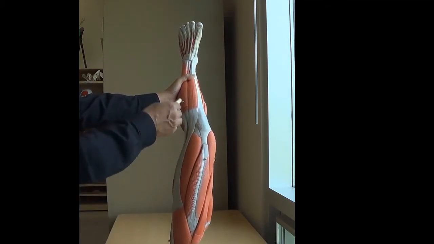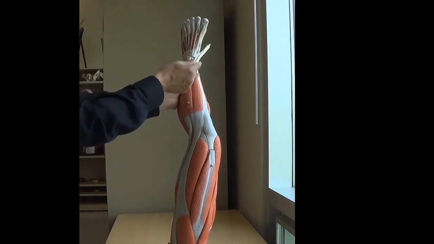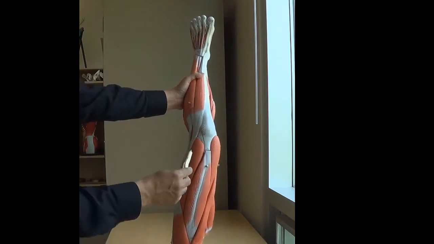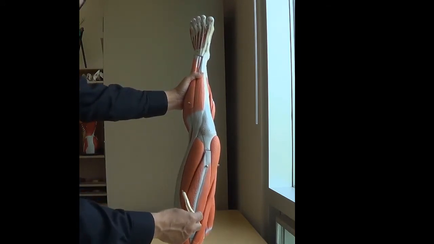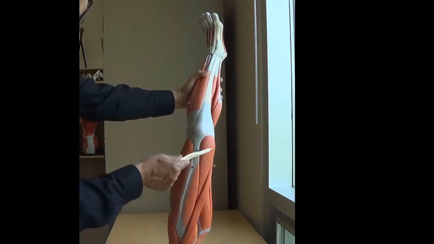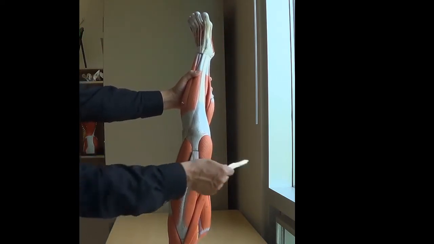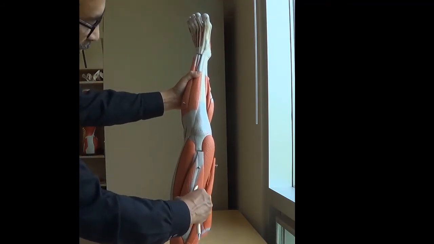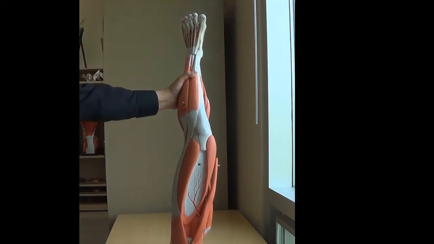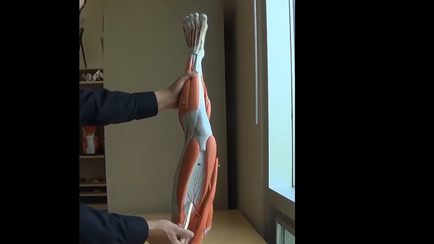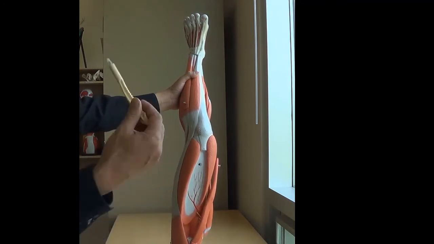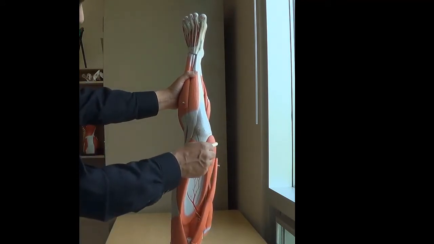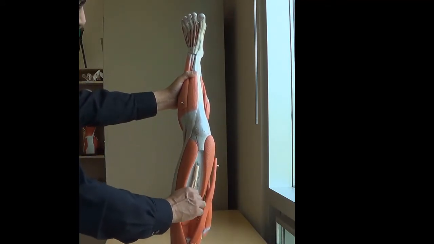This is the lateral side. You see the small toe, and this is the big toe. So this is the medial side, this is the lateral side. This is called the vastus lateralis on the lateral side, and this is called the vastus medialis on the medial side. And in between, under the rectus femoris, there is another muscle that is called vastus intermedius. So three vasti: vastus lateralis, vastus medialis, and here vastus intermedius.